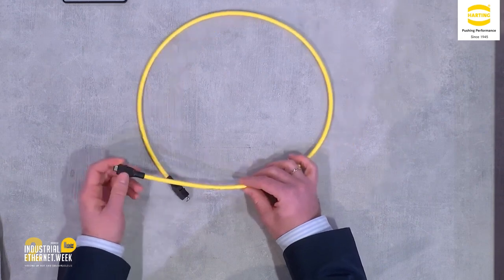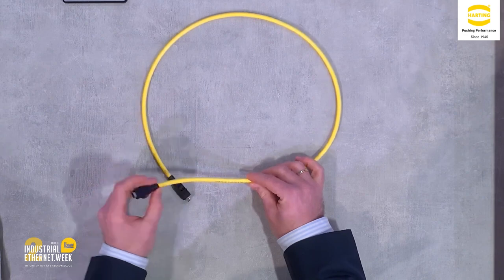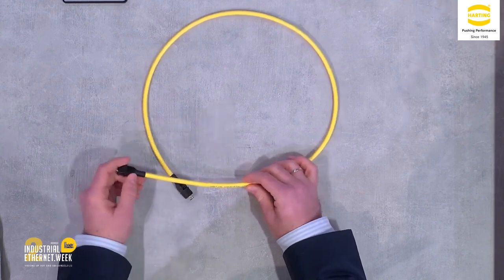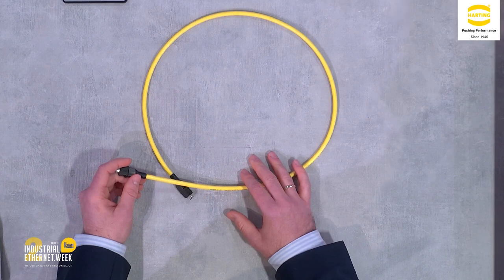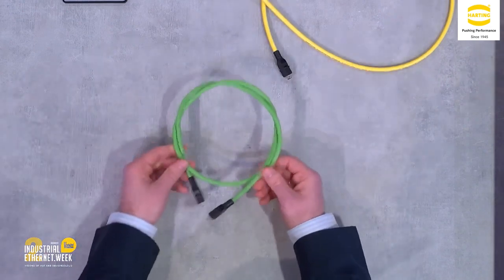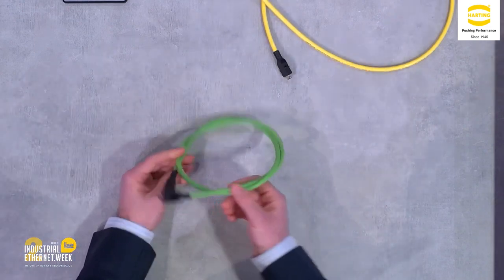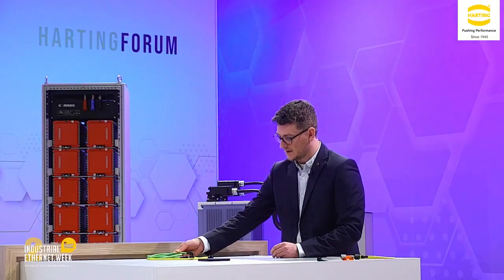So it's 360-degree fully shielded, very robust, vibration-proof, with 5,000 mating cycles. And next to the standard Ethernet, let's say, we are also providing it in the Profinet version, as mentioned before. So both are available off the shelf. And of course, that's not the end.